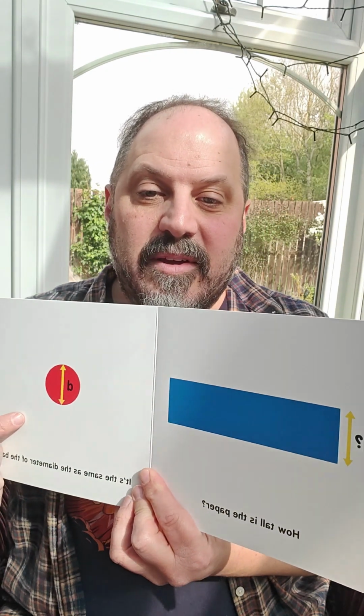The paper and the ball will have exactly the same surface area, and we assume for this that the paper would actually be able to cover over to the top of it, but we're just wrapping it around the sides. Question number 1 is, how tall is the paper? Well, if we consider the diameter of the ball, that is the height of the paper, because it's exactly covering the height of the ball all the way around.